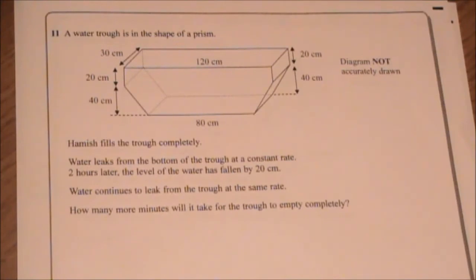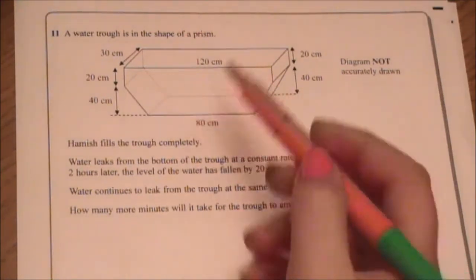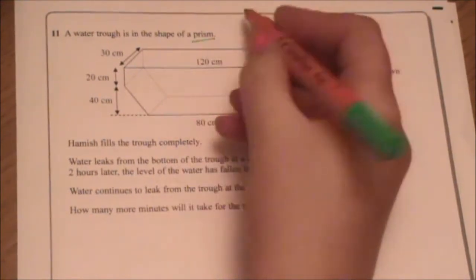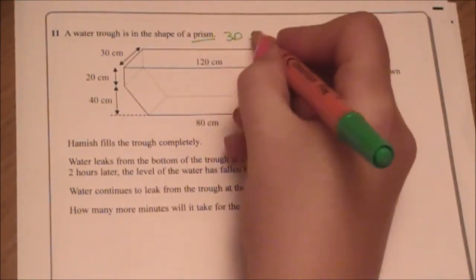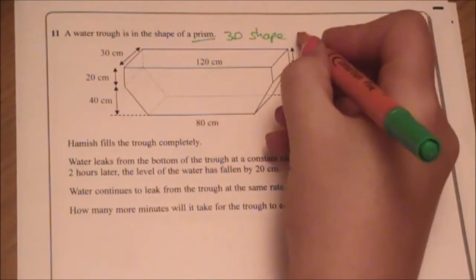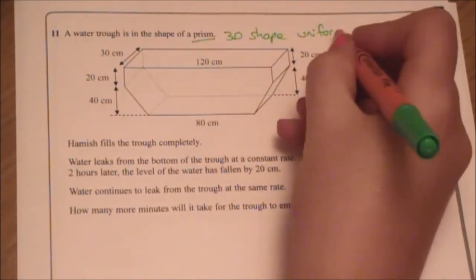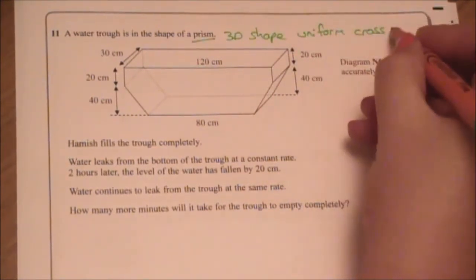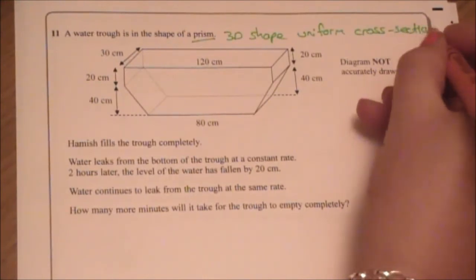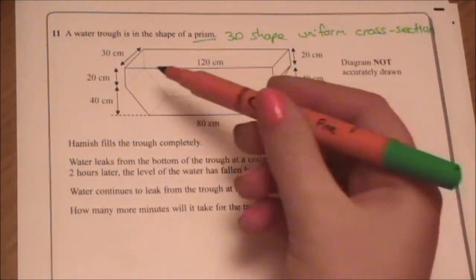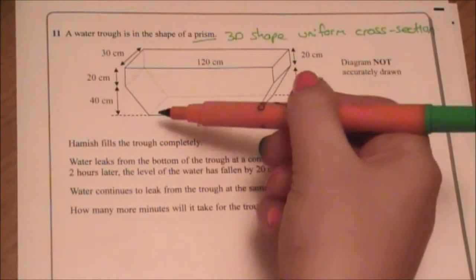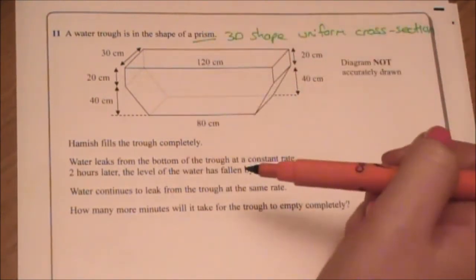Question 11. A water trough is in the shape of a prism. This is the prism, and a prism is a 3D shape that has a uniform cross-section. So the reason this is a prism is because this front face runs all the way throughout that shape.